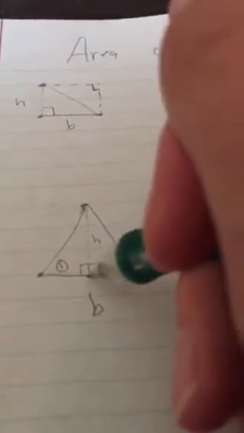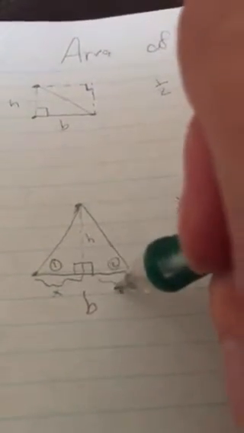The first thing we have to do is find the area of triangle 1. We know that half base times height is how to find the area of a triangle, but base is the whole thing, and we only want to find from here to here, so we're going to call that x, and then we'll call this one y. So for triangle 1, we're going to do half times x times h, because we don't have the whole b. And for triangle 2, we'll go half times y times h.